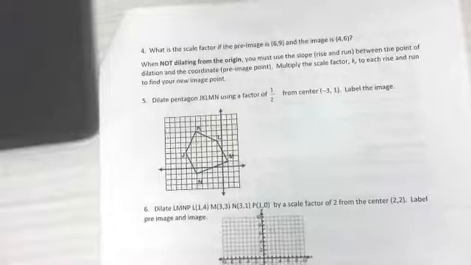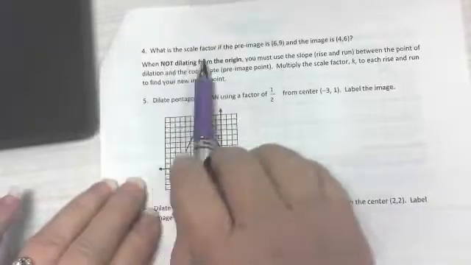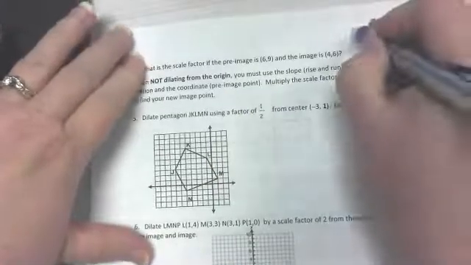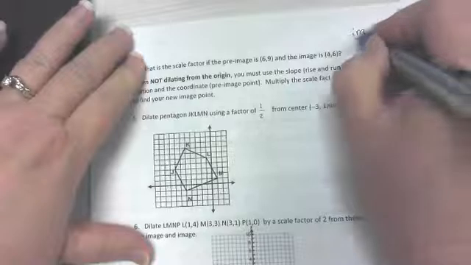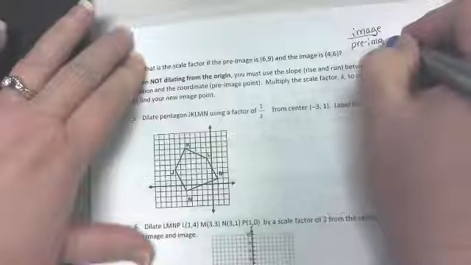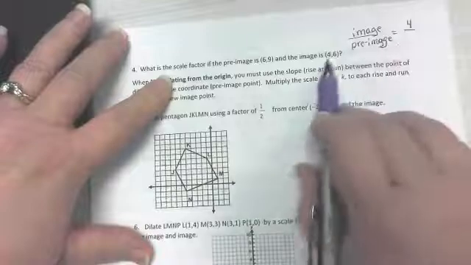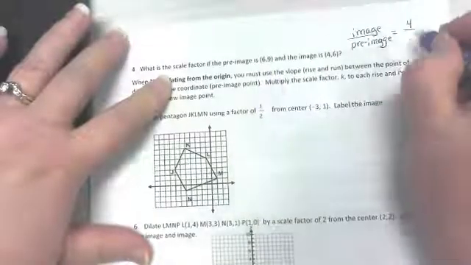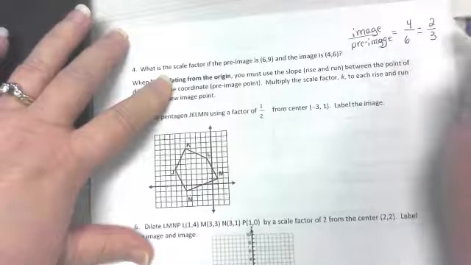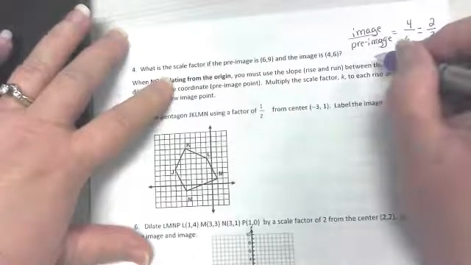Now, number 4 says, what is the scale factor if the pre-image is 6, 9 and the image is 4, 6? Remember, we talked about the scale factor being image to pre-image. The new one to the old one. So the new one, the image is 4, 6. So I'll just pick the 4. And then the pre-image was a 6. So I reduce that and get a scale factor of 2/3. What if I picked the 6 and the 9?